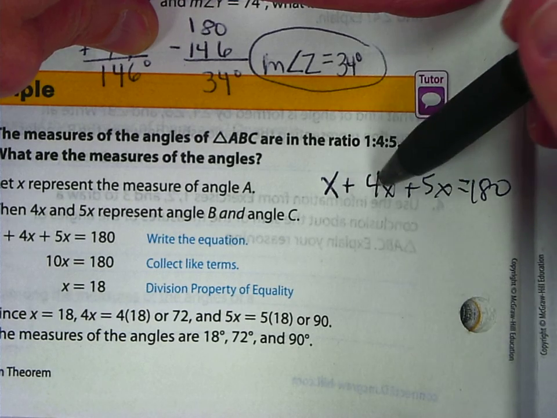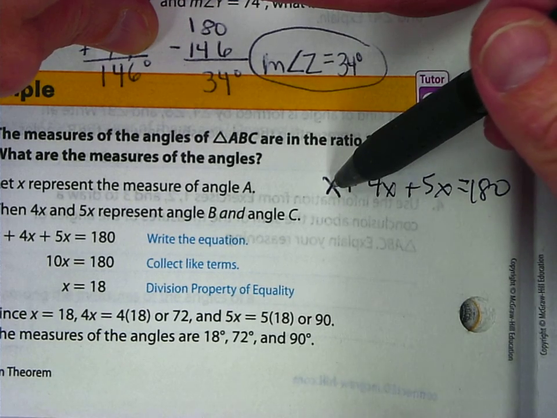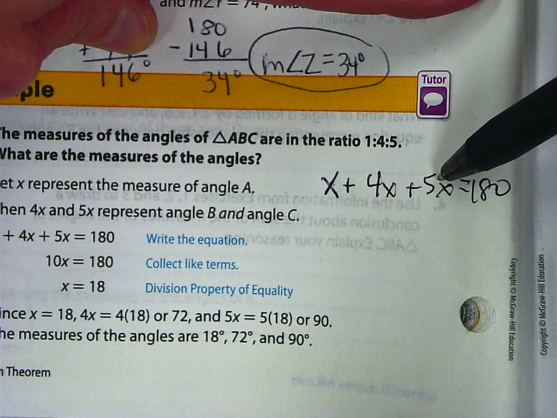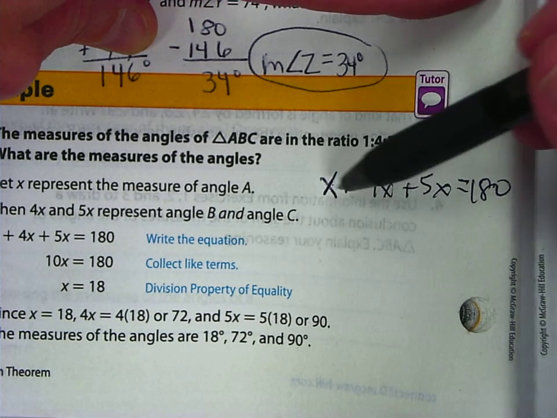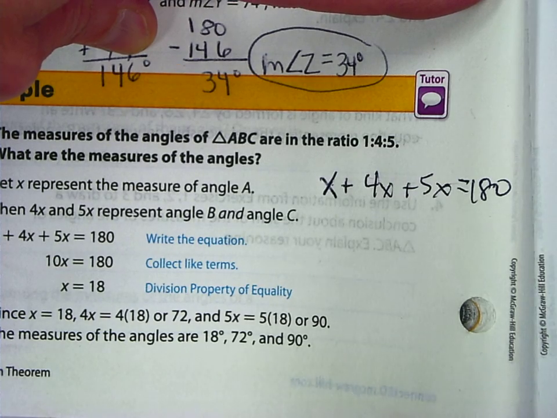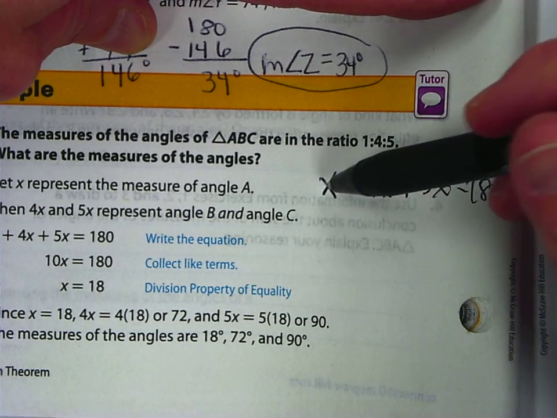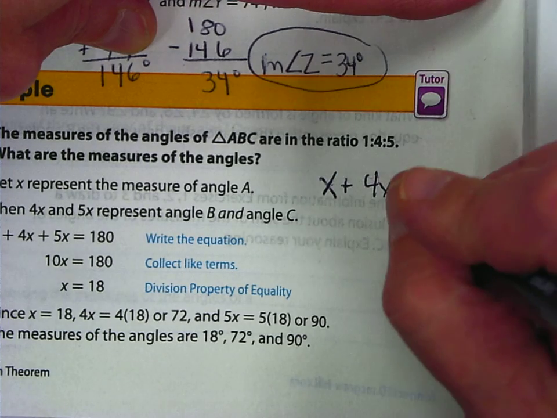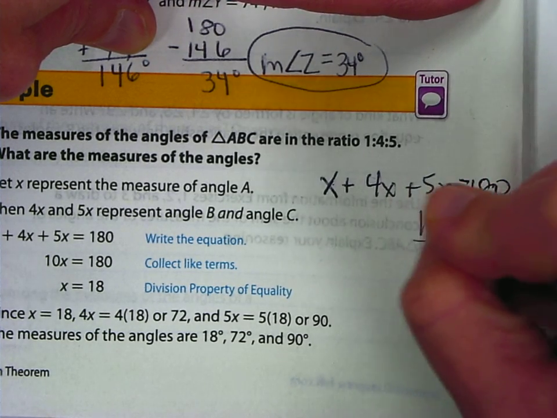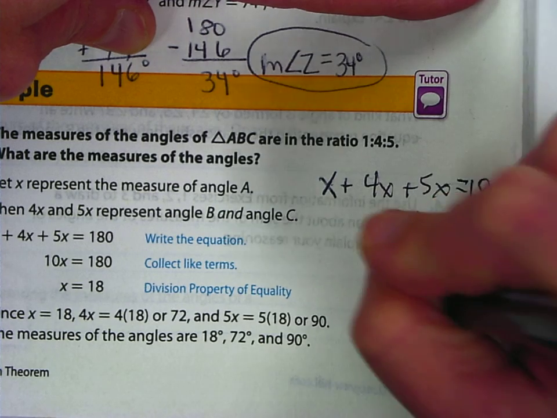1x plus 4x plus 5x, so 1 times whatever the angle is, plus 4 times that second angle, plus 5 times the third angle, equals 180. So now because these all have the same variable, they all have an x, we're going to add them all together. So 1x plus 4x plus 5x is 10x equals 180. We're going to divide by 10 to get x by itself.